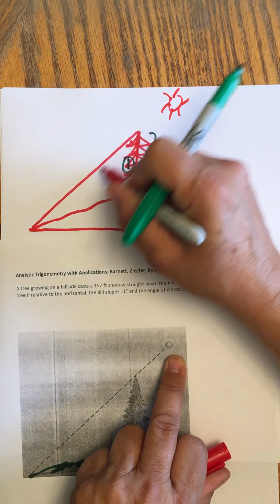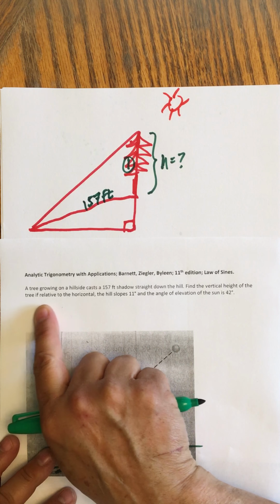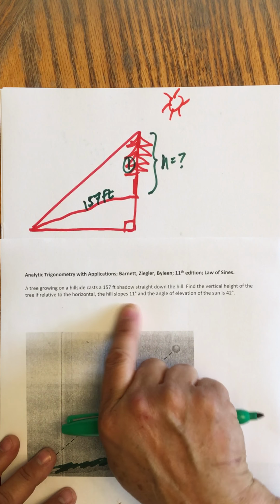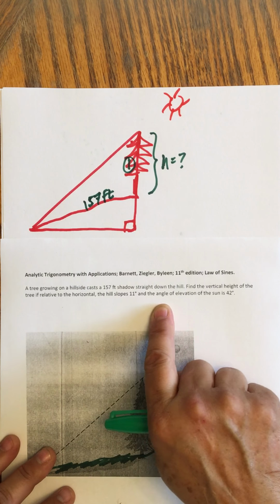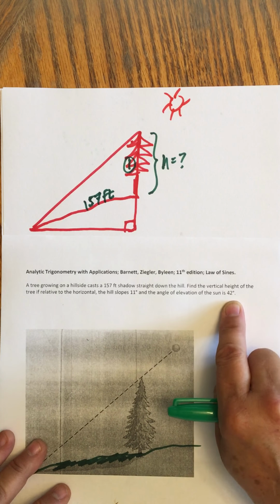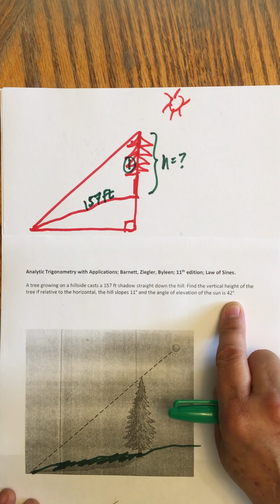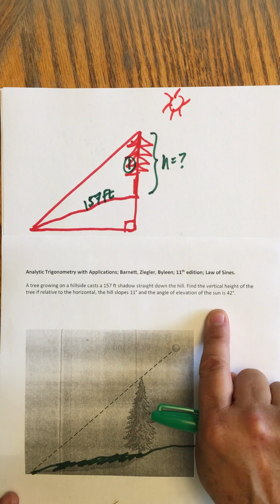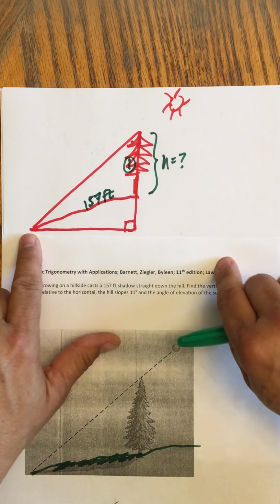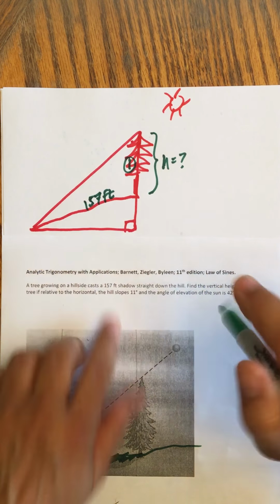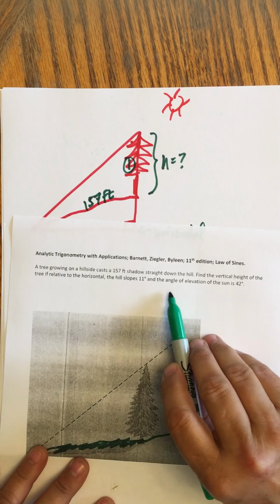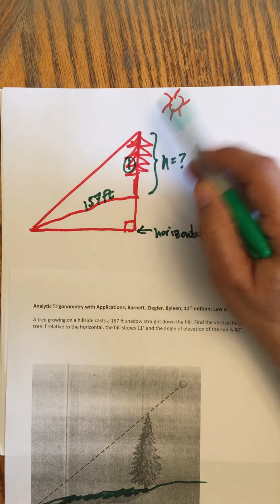And then what else do they tell me? The hill slopes 11 degrees, and the angle of elevation of the sun is 42 degrees. Now, the angle of elevation is always an angle relative to the horizontal. This is my horizontal right here. So that means when I'm looking at the angle of elevation to the sun, if this is the sun, right?